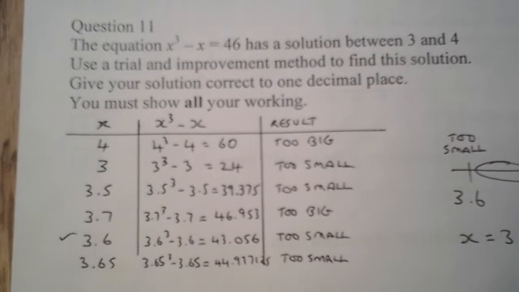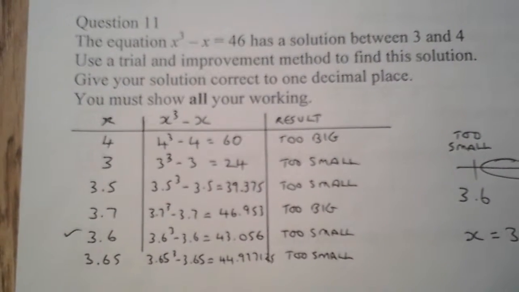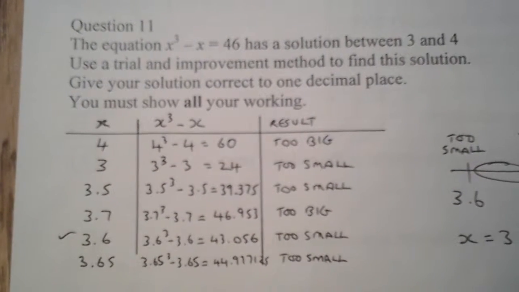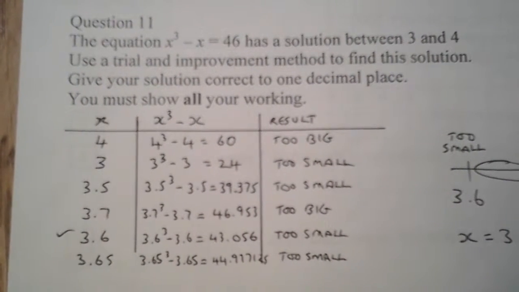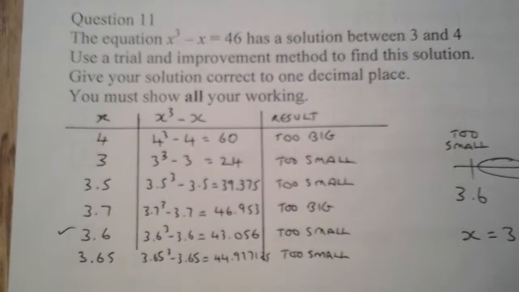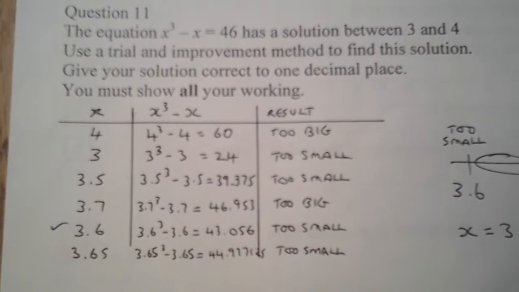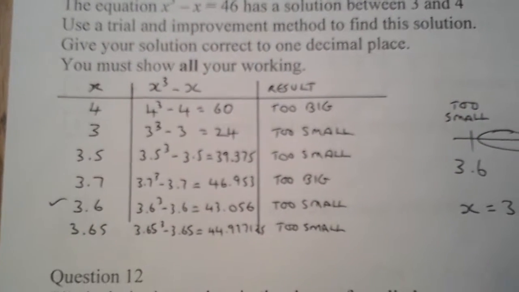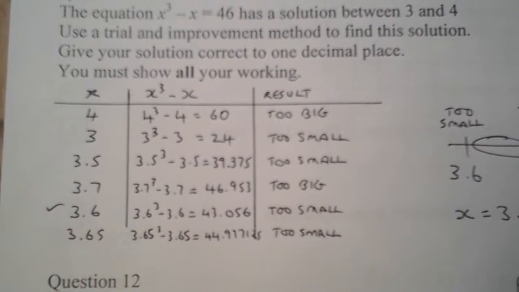Question 11. Start by substituting in 4, which gives you 60, then 3, which gives you 24. State the result as too big or too small. Go to halfway between. That result is also too small. So try between 3.5 and 4.